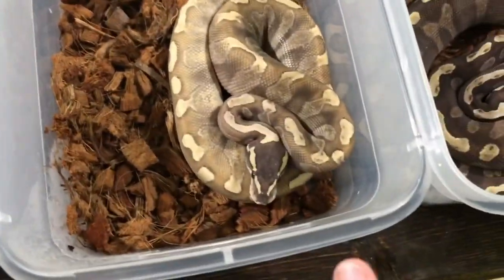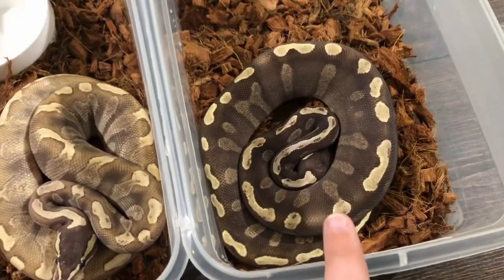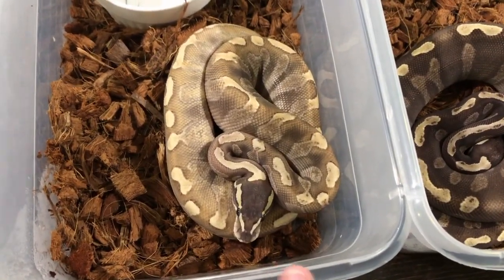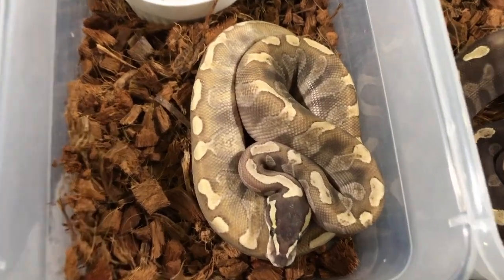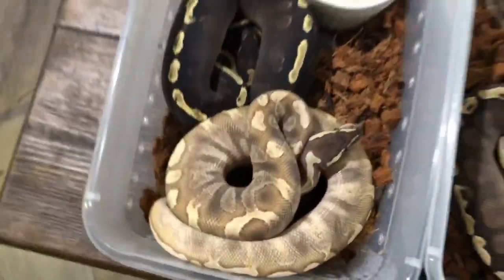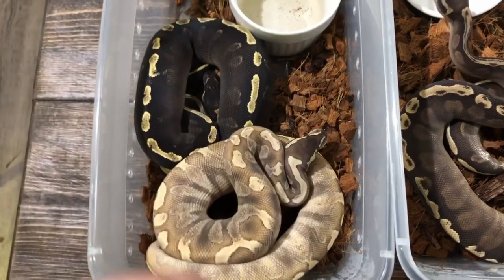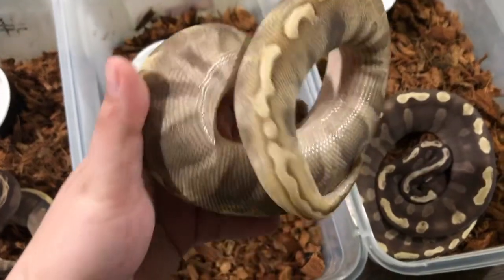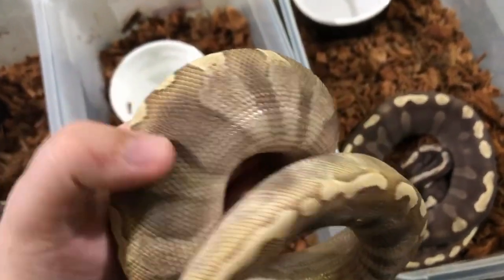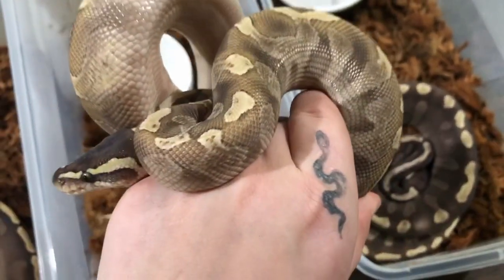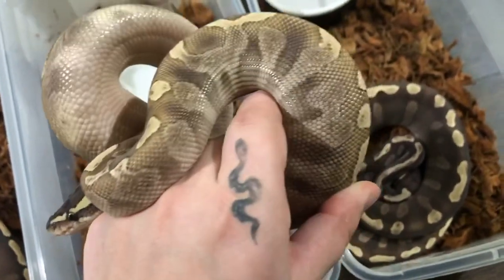Okay. So this guy, believe it or not, isn't far off of what she is. This is a GHI Lesser Enchi, 100% het hypo. He is quite drastic in color. I'm actually going to show him next to her just for the color difference. This is what I'm talking about. GHI has such variance. You like lighter stuff? This guy's pretty light. See that grayish tinge coming through on the sides? That's GHI. It really likes to throw some gray blushing into the mix.